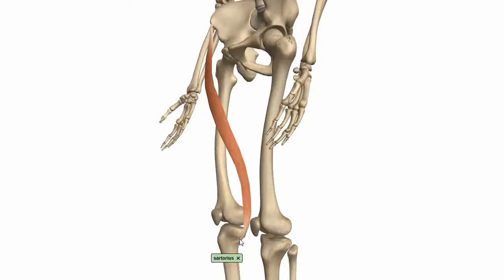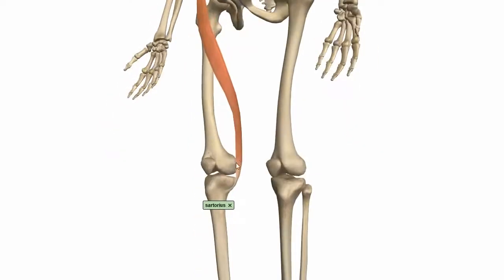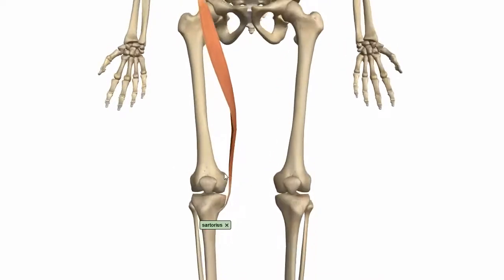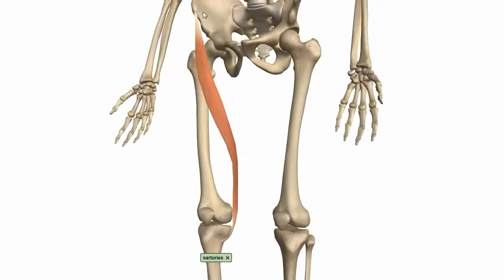This again is innervated by the femoral nerve because it's in the anterior compartment of the thigh. Because this muscle originates on the pelvis, it also acts as a hip flexor, and it also flexes the leg at the knee joint. So unlike the quadriceps, which extend, this flexes the leg at the knee joint and also flexes the hip joint.